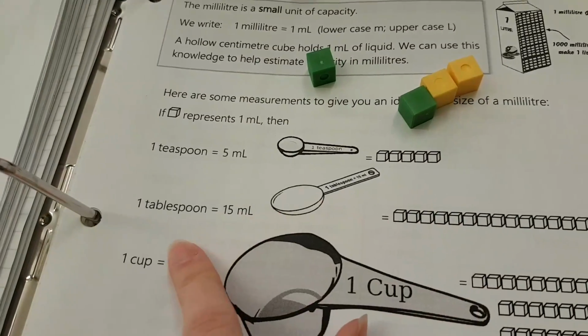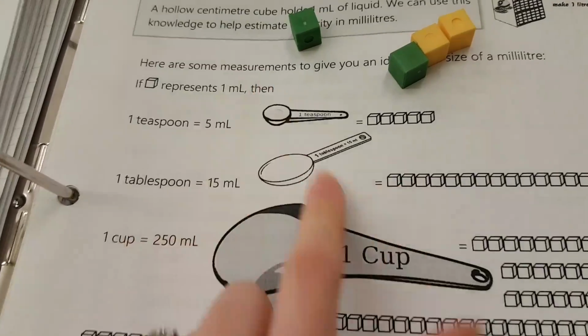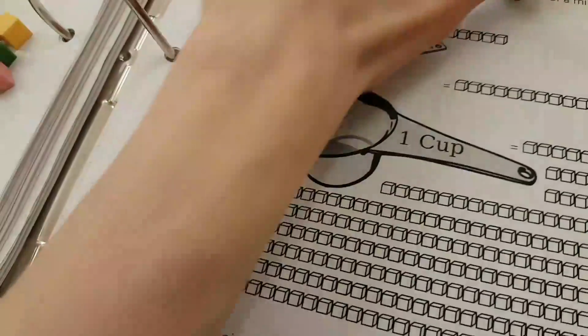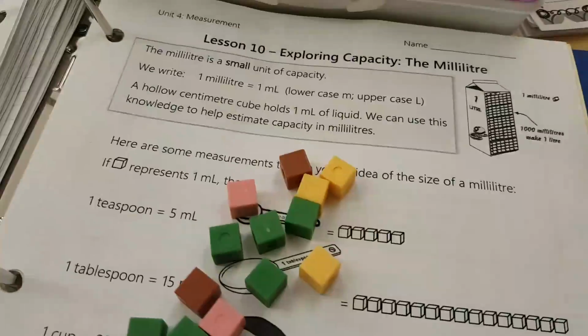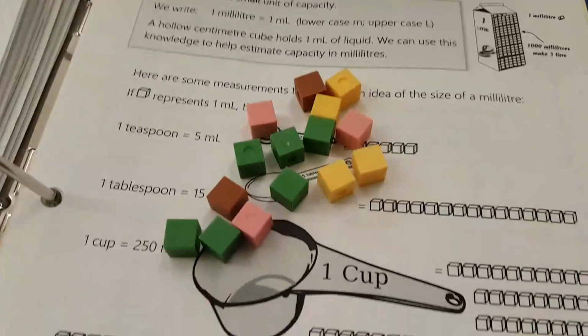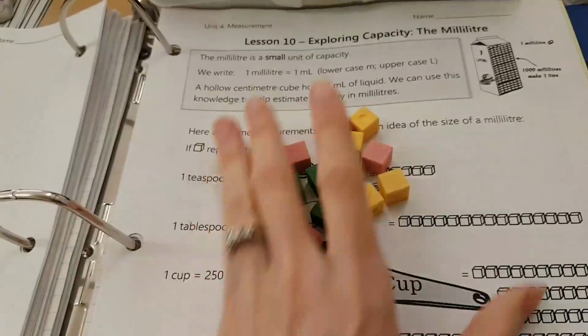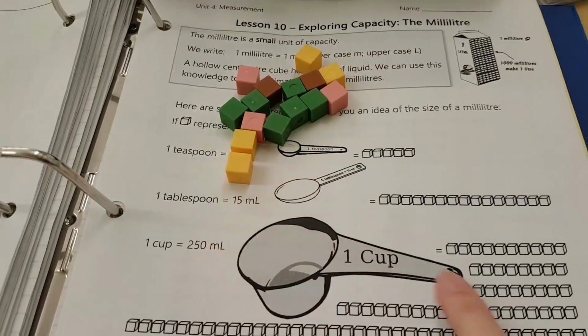Okay, next one, we've got the tablespoon. So those people who cook, you know what that is. That's 3 times the size of a teaspoon. It's 15 milliliters. So if I were to put 15 of these cubes, then that would be 1 tablespoon worth of liquid if these were liquid, because milliliters measures liquid, right? But this would be a tablespoon, and I've got that down here.